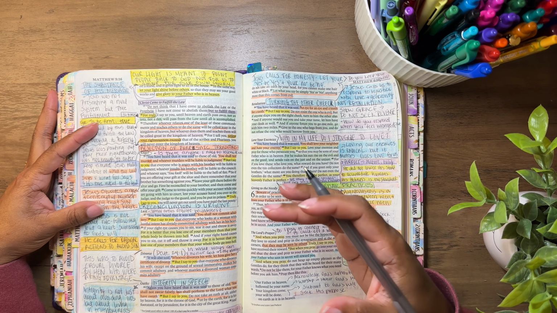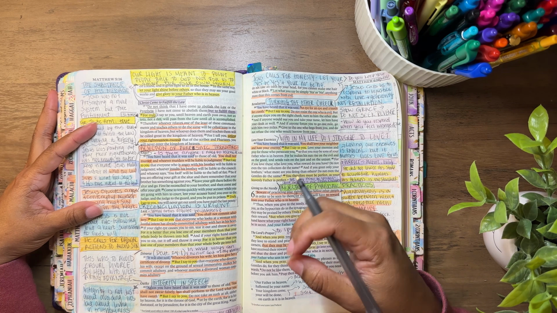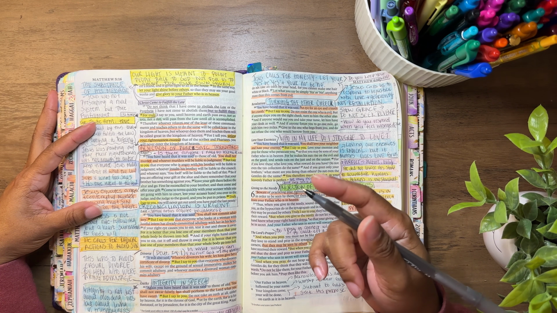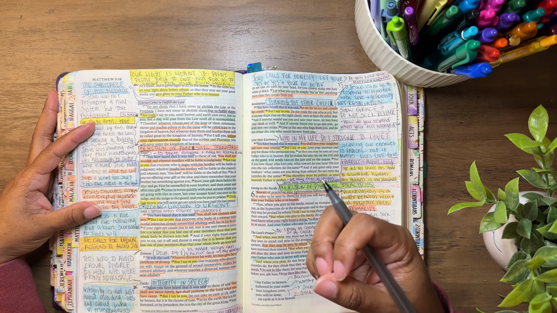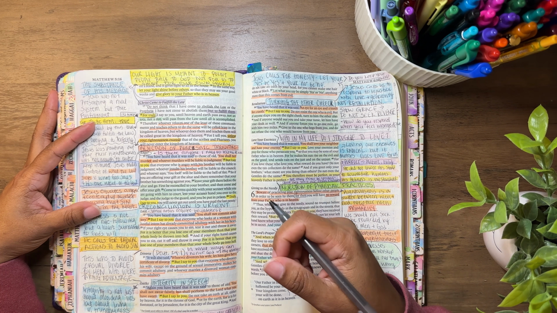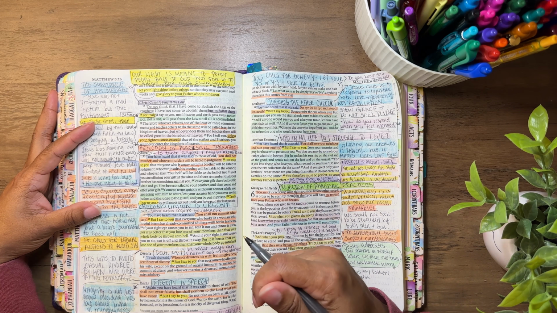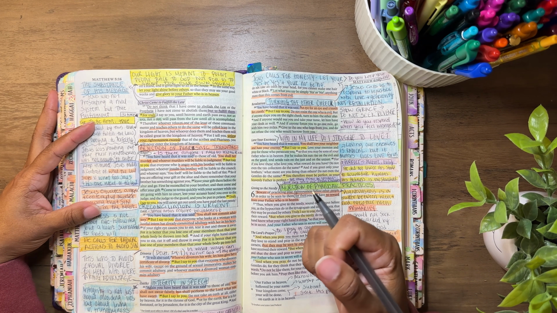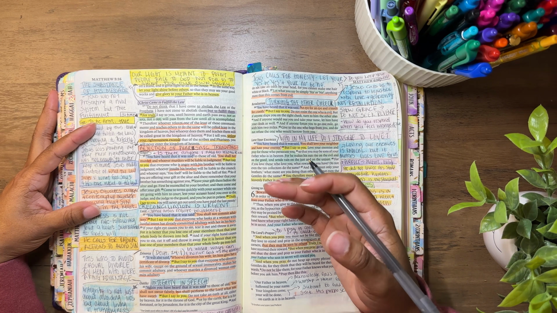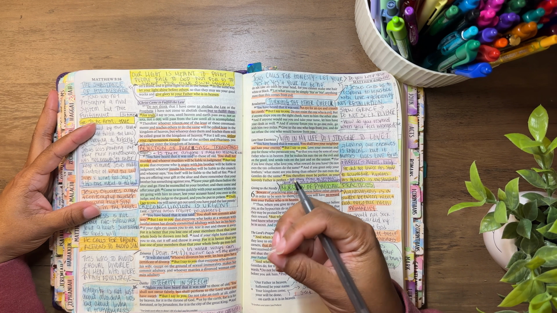I know that many of you have learned about the SOAP method, which is find scripture, observe what's in the passage, apply what you learn, and pray. There's also the inductive method. There's so many different types of methods that tell you how to study the Bible.